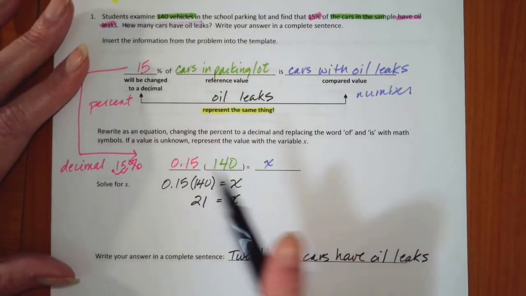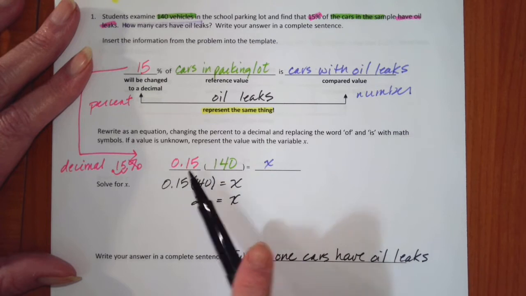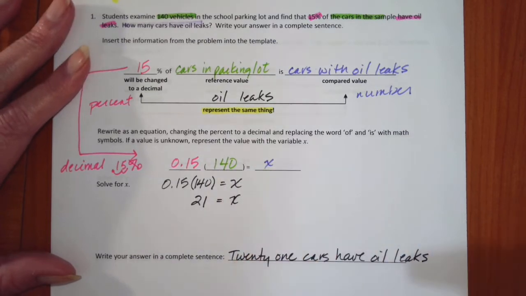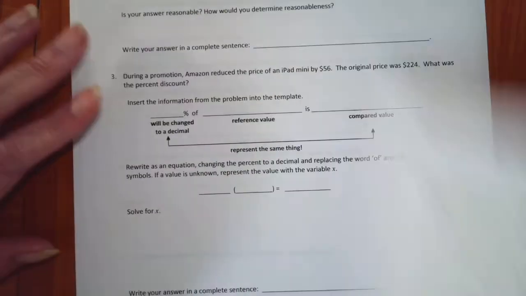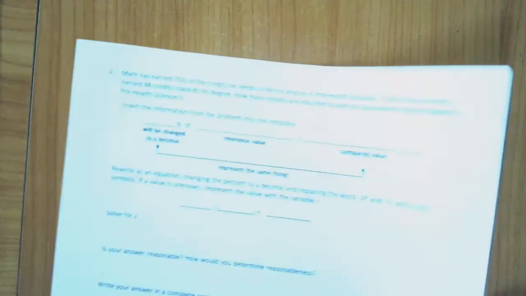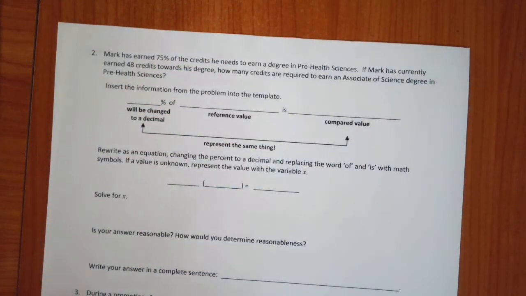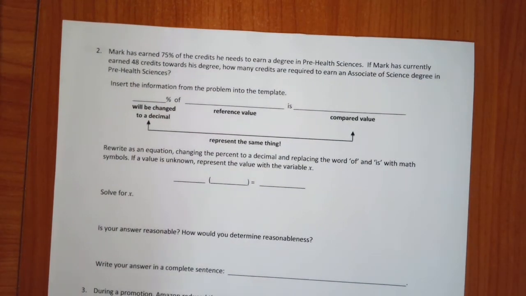Okay. Now, notice there are 3 blanks, so the variable can be in either one of these. So that's the sample that we're going to do in class, is we're going to give you one of each kind. Okay, so our next one here, Mark has earned 75% of the credits that he needs to earn a degree in pre-health sciences. Let's look at this sentence.